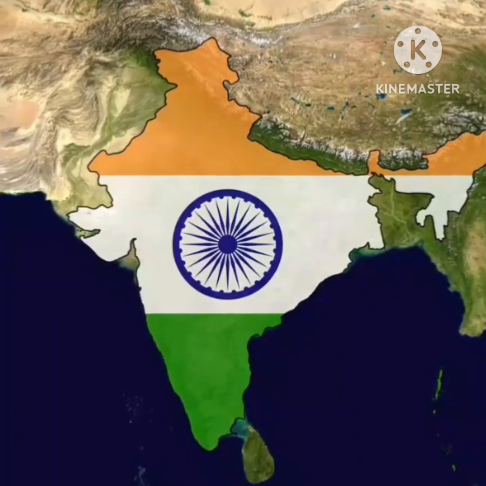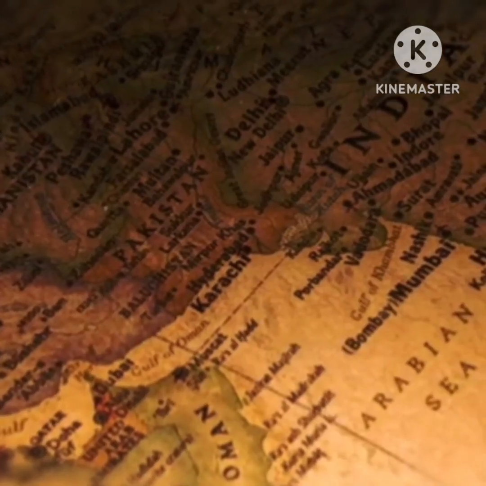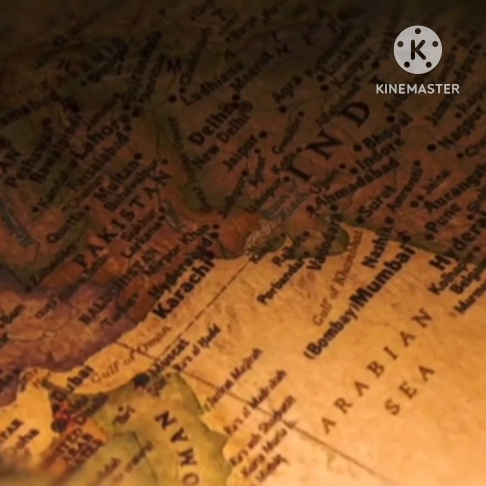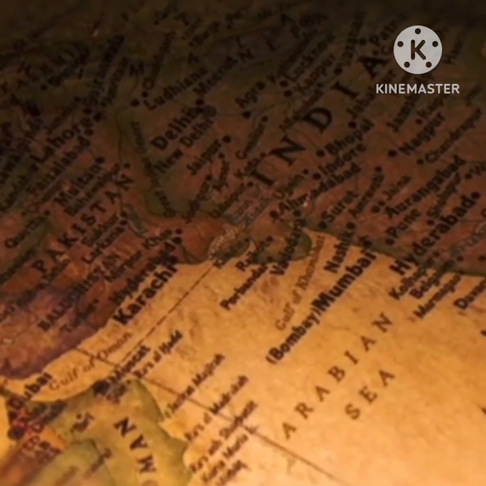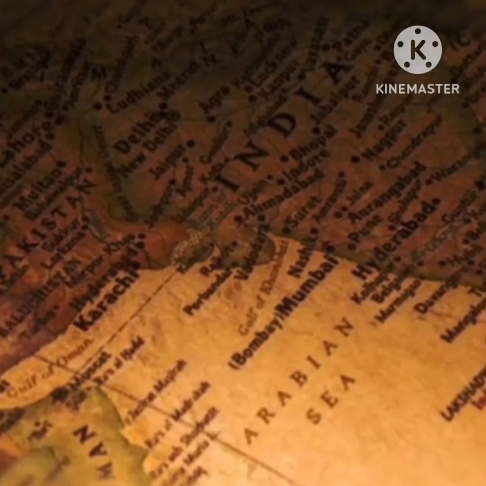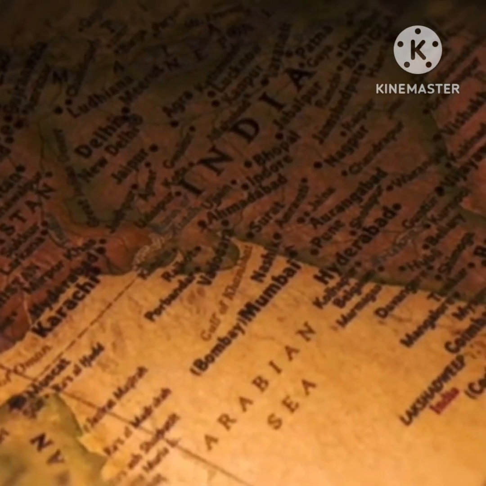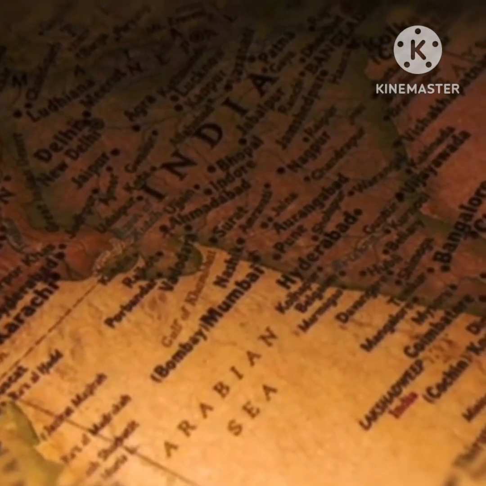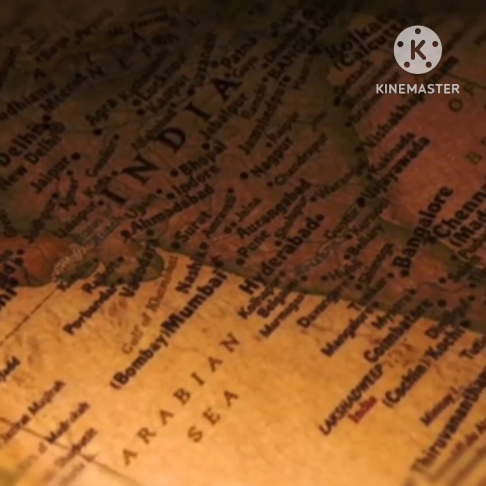To recommend to the President the distribution of net proceeds of taxes divisible between the Union and the states, and to recommend the principles which should govern the grants of the revenues of the states out of the Consolidated Fund of India. The recommendations made by it are only of advisory nature and hence not binding on the government.